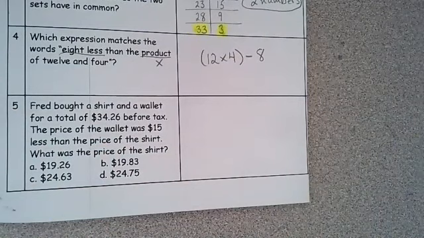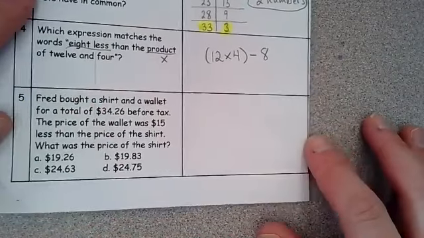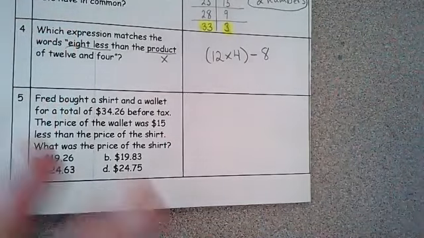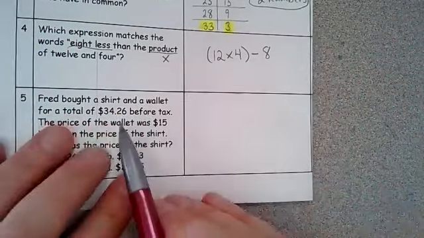It looks simple, but it's really not. So we're going to talk about it for a minute. We're going to make a bar model, and we'll go from there. All right, so Fred bought a shirt and a wallet for a total of this amount.